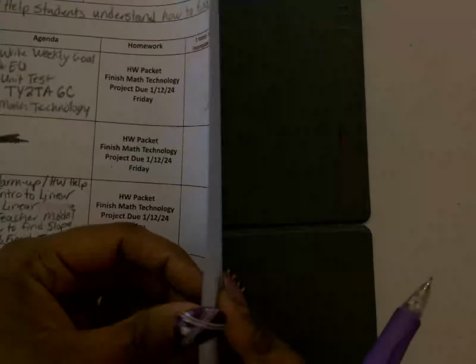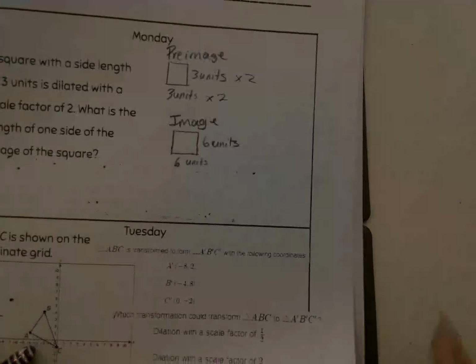Okay. Let's look at the warm up, please. We're looking at Tuesday. We're going to mark out the last two warm ups. We're going to mark out the Wednesday and the Thursday one, please. Do that now. All right. So now let's look at the Tuesday one.